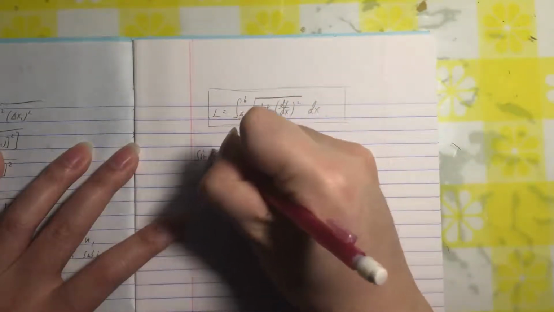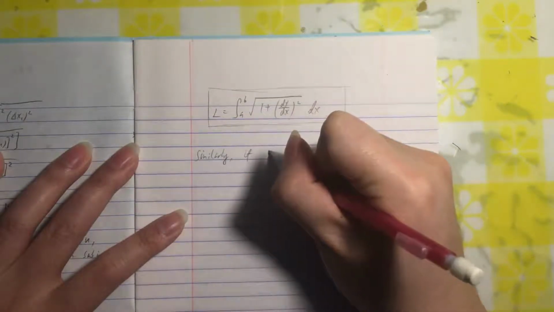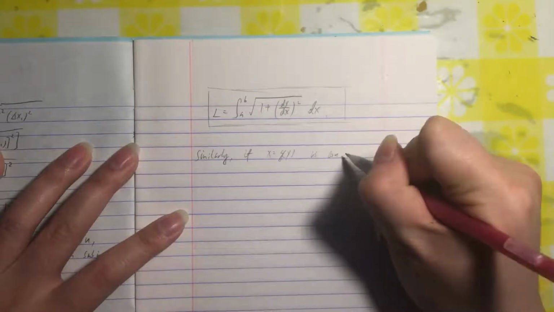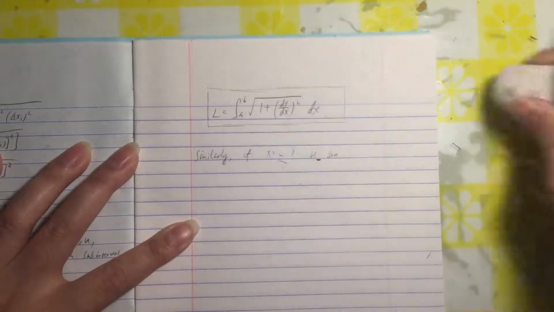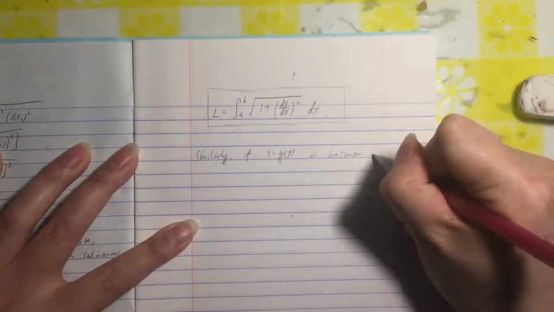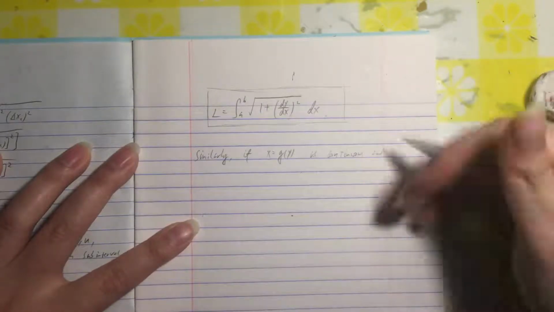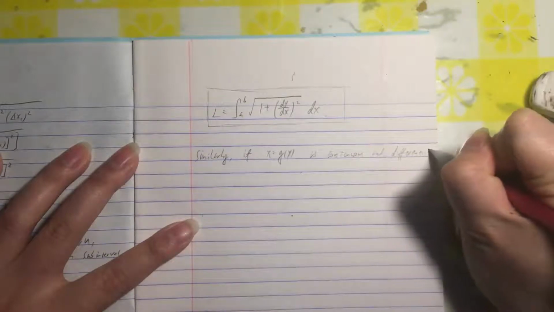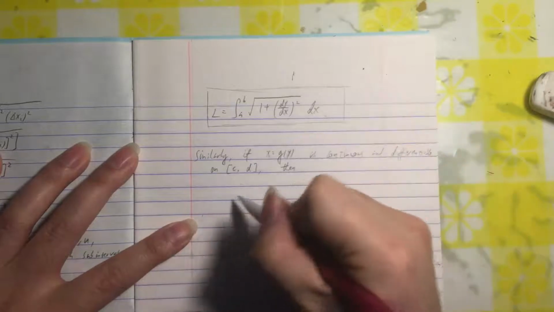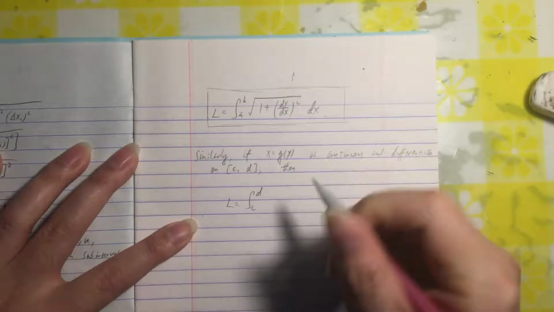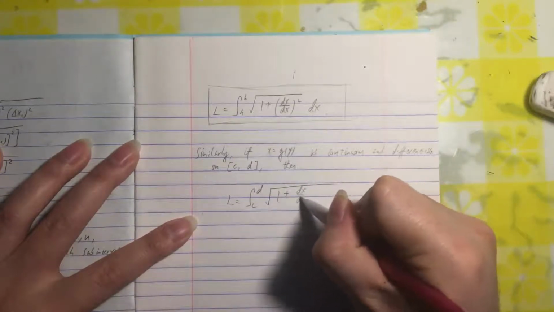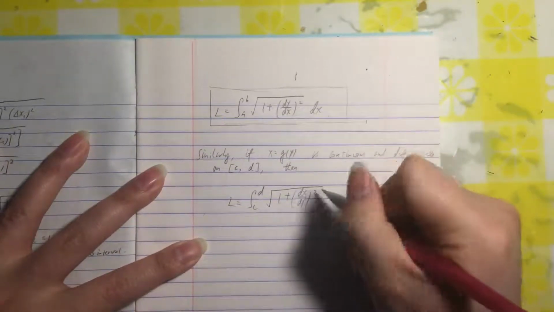Similarly, if x equal to g of y is continuous and differentiable, if I write x as a function of y, if this function is continuous and differentiable on the interval from C to D, then the length of arc can be written as integral from C to D square root of 1 plus, if x is a function of y, the derivative can be written as dx over dy squared times dy.